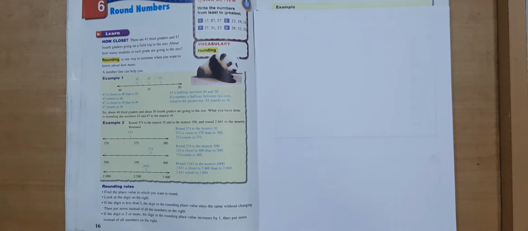Okay, to better understand this, we're going to solve some problems on page 17. We're going to do exercise 2, 3, 4, 5, 6, and 7 so that you can understand it better, okay?